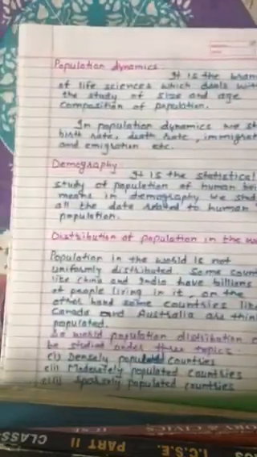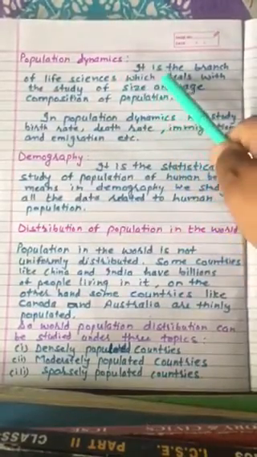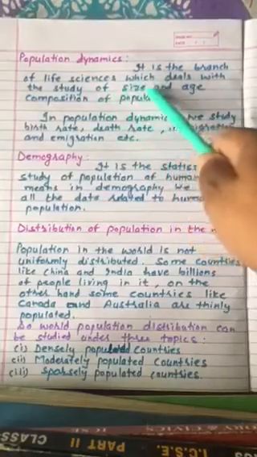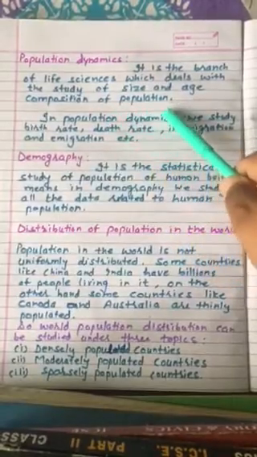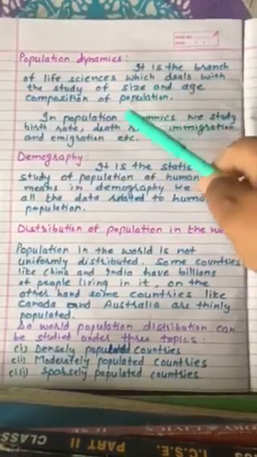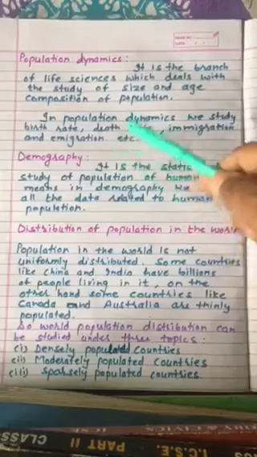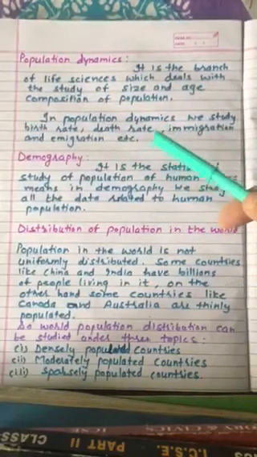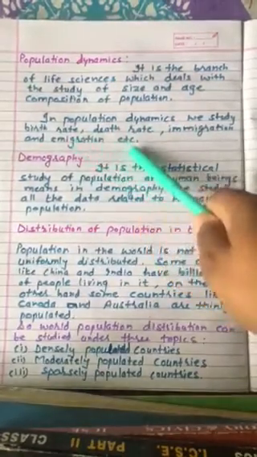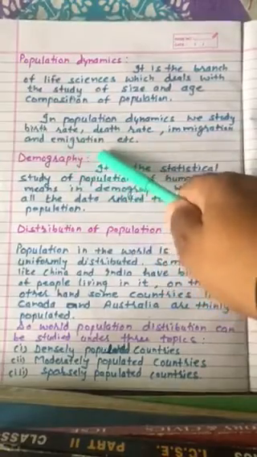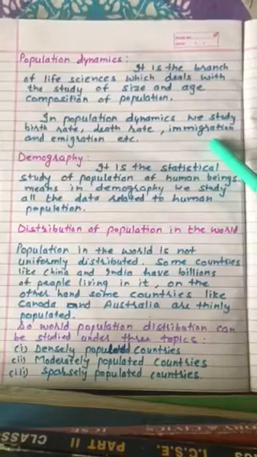So next is population dynamics. So what actually is population dynamics? It is the branch of life sciences which deals with the study of size and age composition of population. In other words, in population dynamics, we study the size and age of the people, that is, how many people are living and what is their age structure. In population dynamics, we also study birth rate, death rate, immigration and emigration. We will study all these topics in detail later in this chapter.